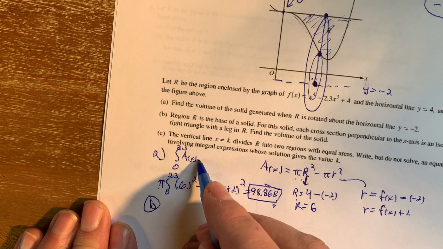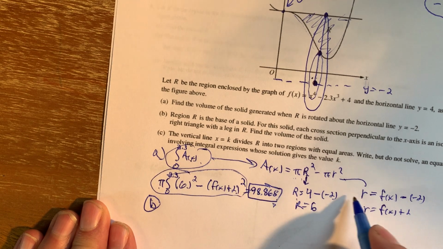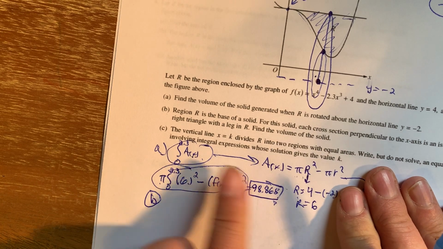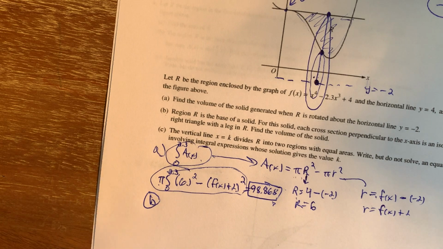So guys, this gets full credit on the AP exam. So does this if you have this stuff labeled. Without this, this isn't good enough, right? But if you've labeled what A of x is and said what all those R's are, then it's the same thing, right? So that's okay.